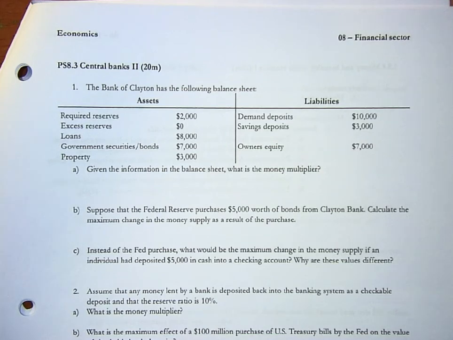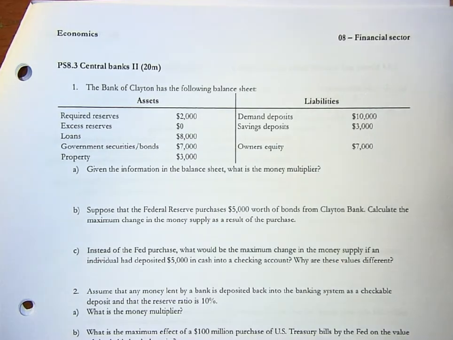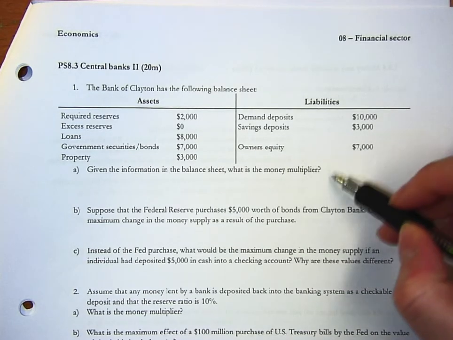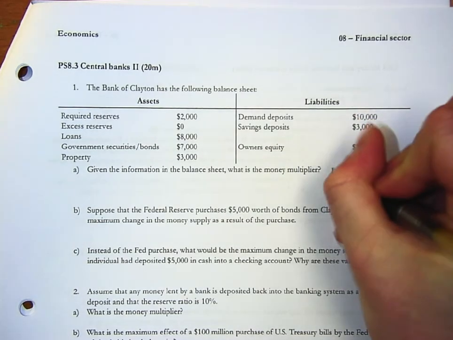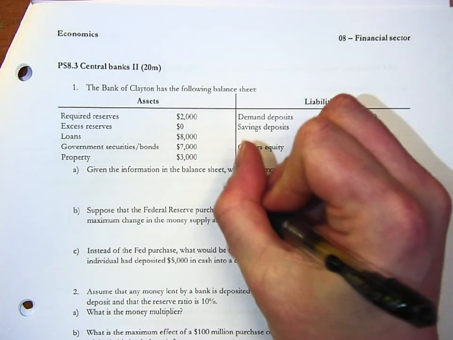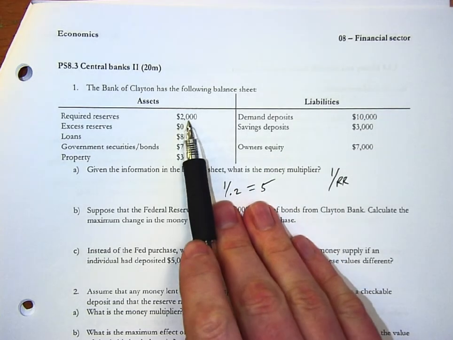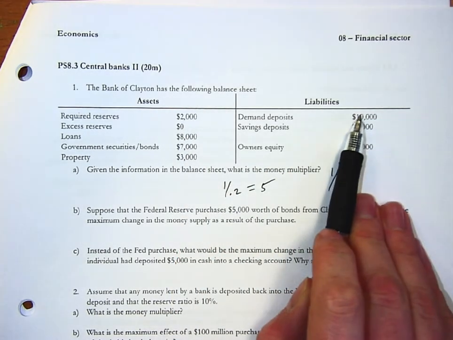Here's another practice problem set about central banks. First, we're given that balance sheet again, the one we keep using, and it asks, what's the money multiplier? Well, to do that, we have to know it's 1 over the required reserve ratio, so it's 1 over 0.2, which is 5. And hopefully by this point we know that 0.2 comes from the 2,000 to the 10,000.